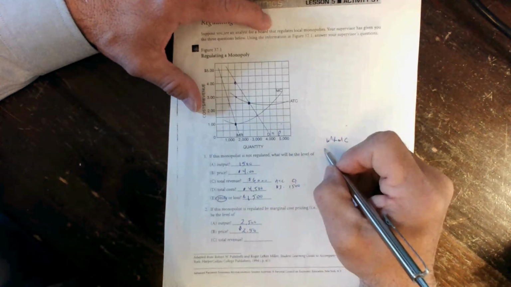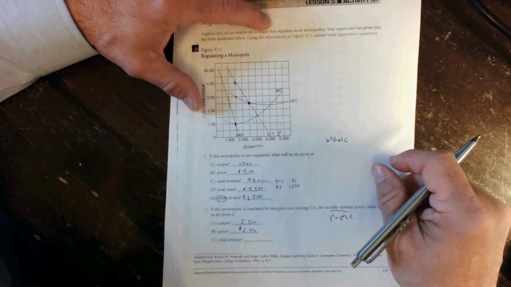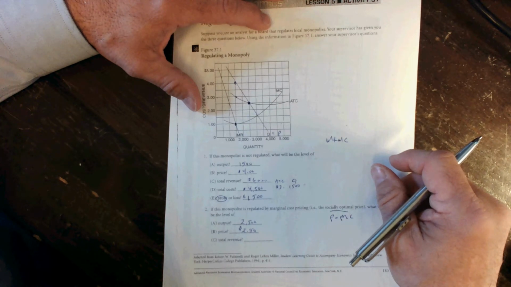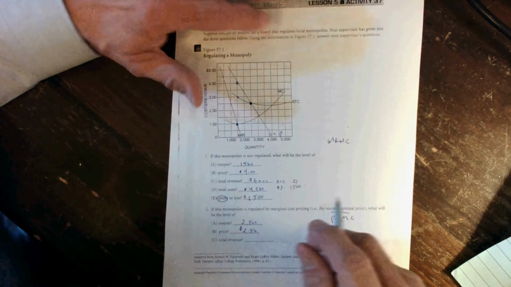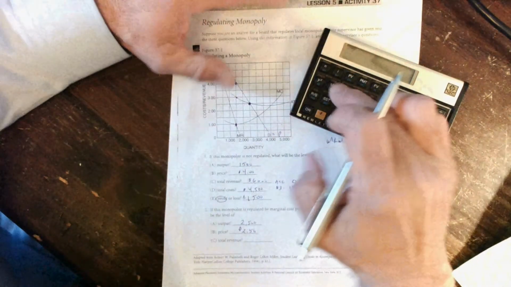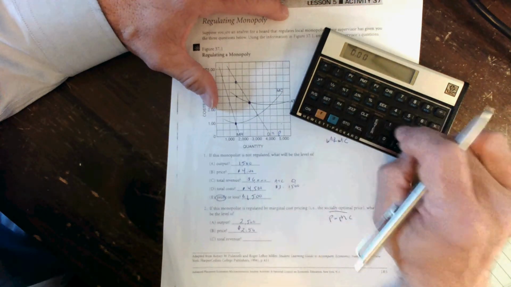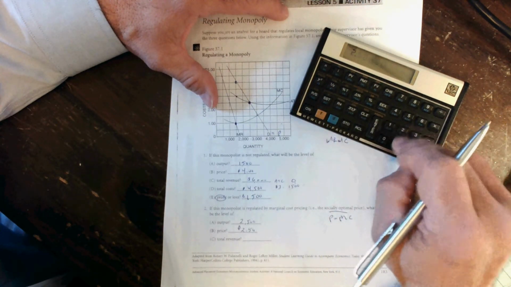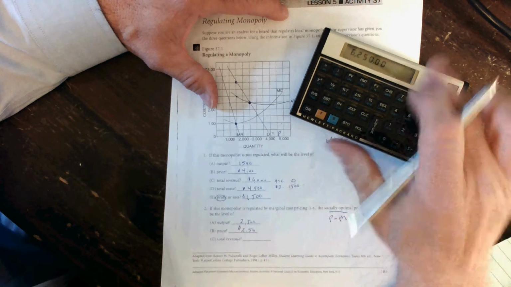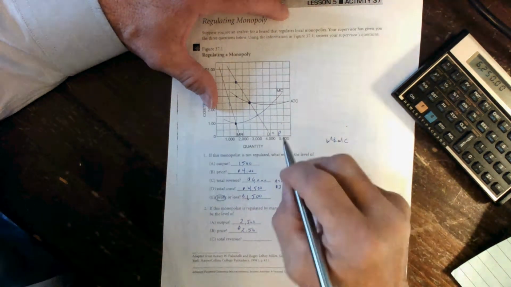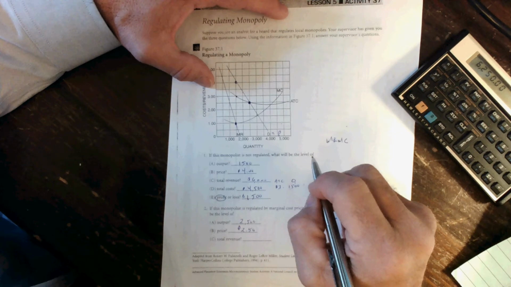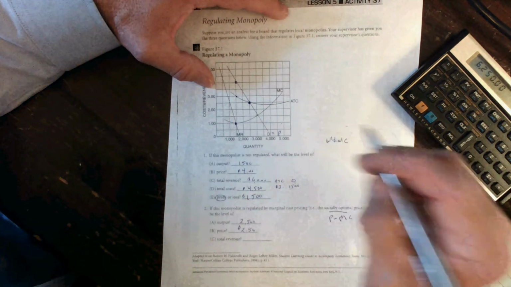2,500 output. Total revenue, 2,500 times $2.50 is... that right? 4,500. That's not right. Oh, time for the calculator. 2,500 times 2.5 is 6,250. I'm in the wrong place.